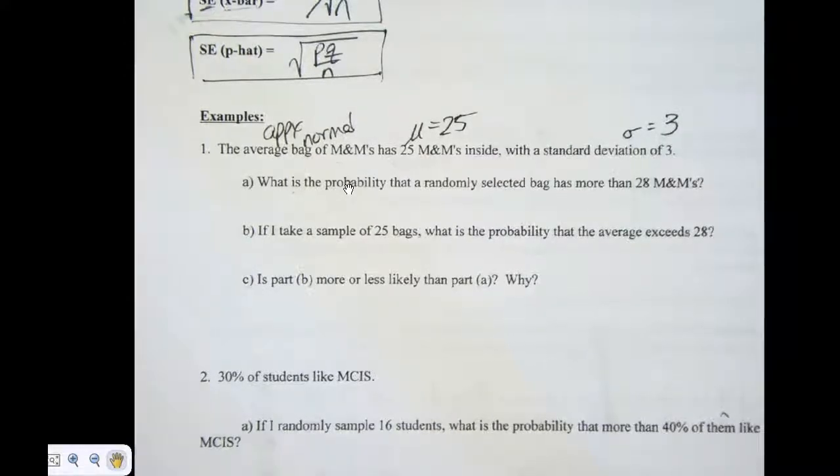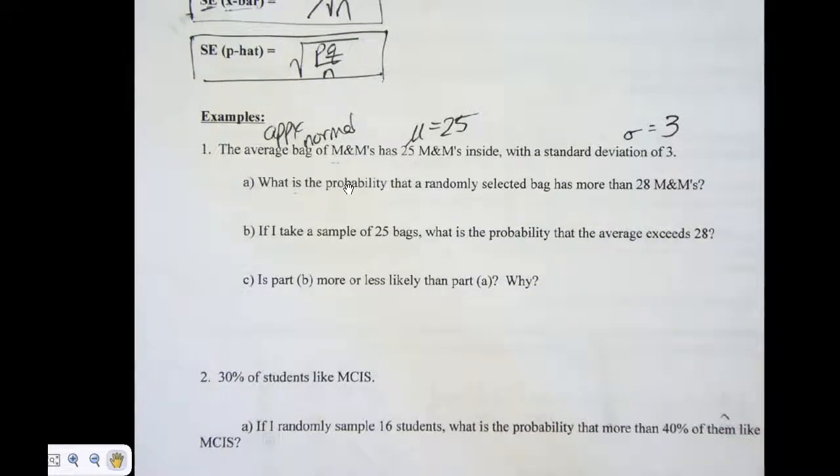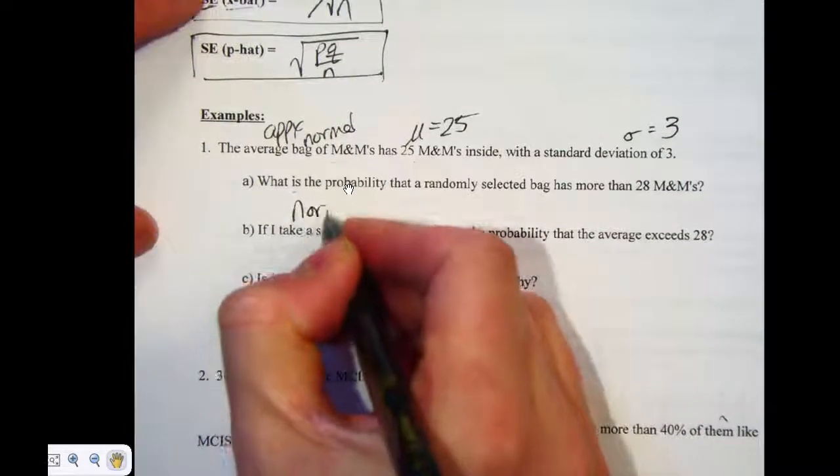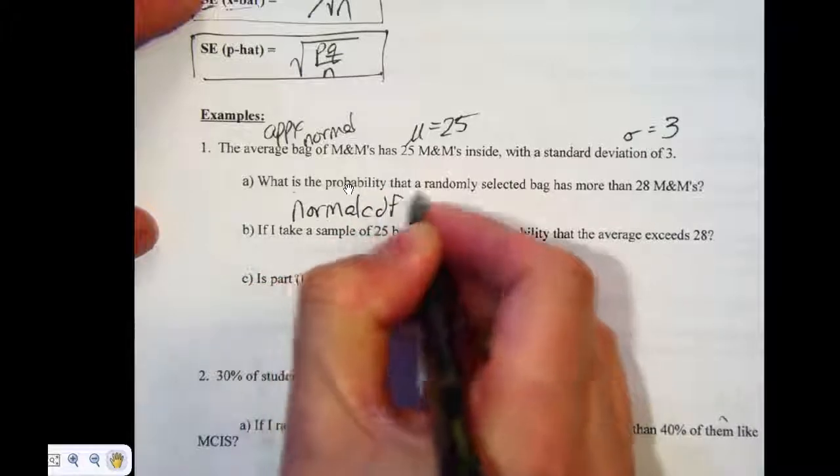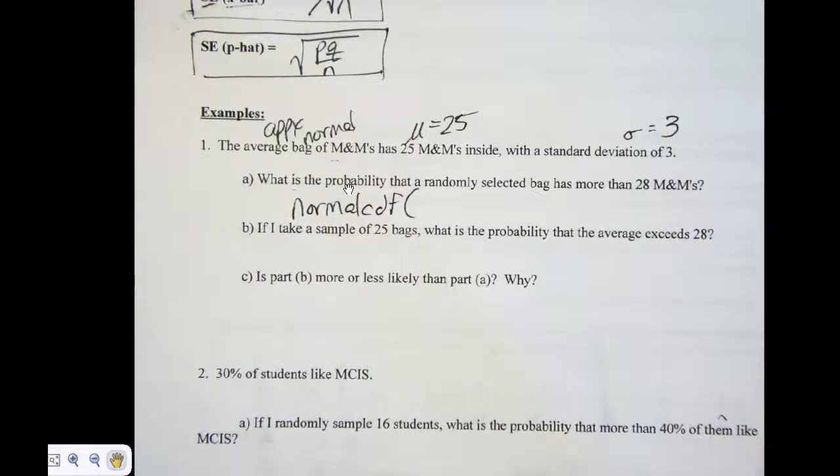Apparently we haven't done enough. I want to know the probability we get 28 or more. I know the mean, I know the standard deviation. I told you it was approximately normal, right? Like I told you late, but I still told you.